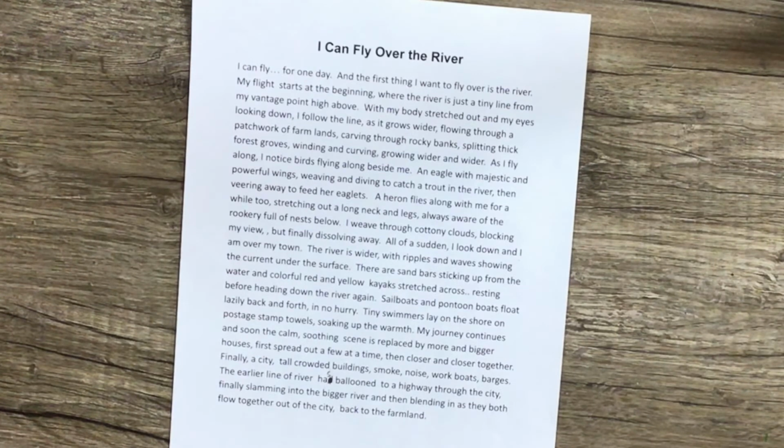It's called I Can Fly Over the River. I can fly for one day, and the first thing I want to fly over is the river. My flight starts at the beginning, where the river is just a tiny line from my vantage point high above. With my body stretched out and my eyes looking down, I follow that line as it grows wider, flowing through a patchwork of farmlands, carving through rocky banks, splitting thick forest groves, winding and curving, growing wider and wider.